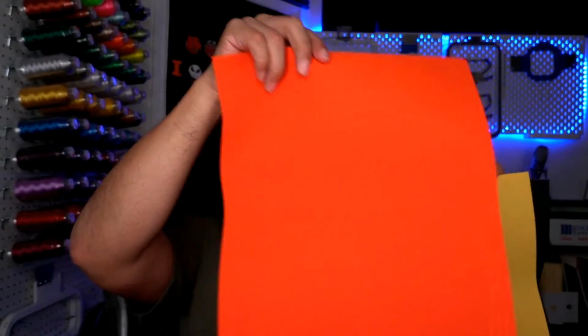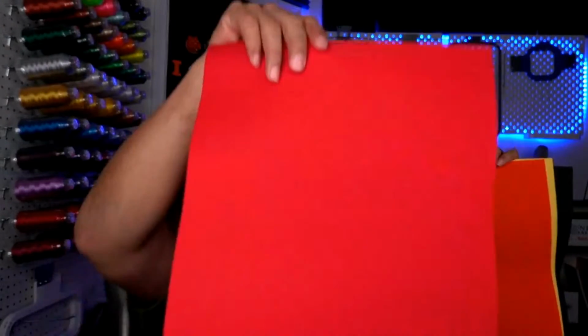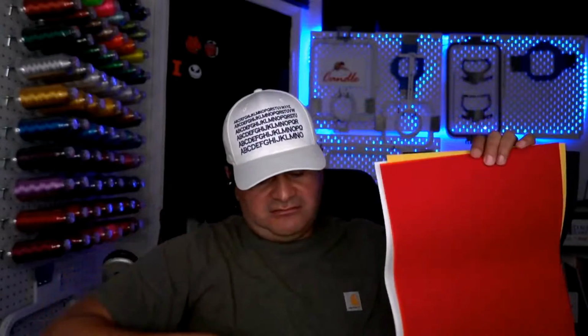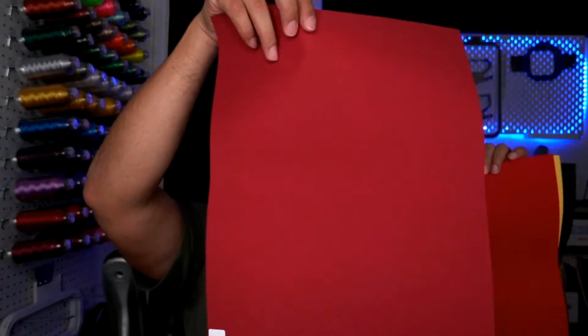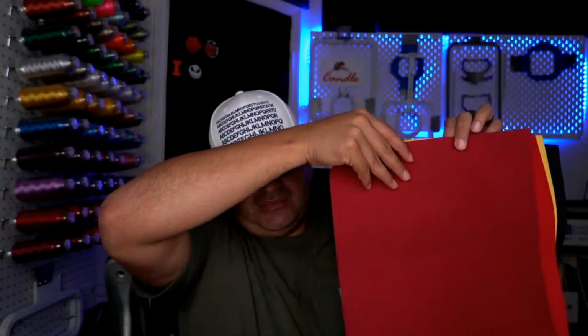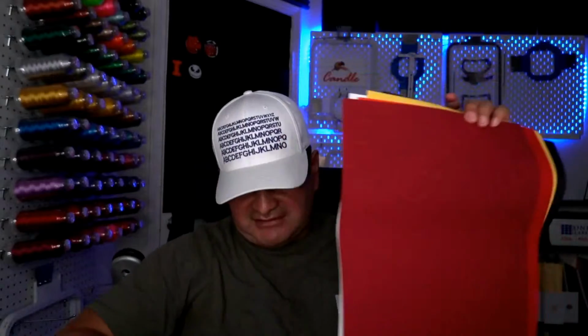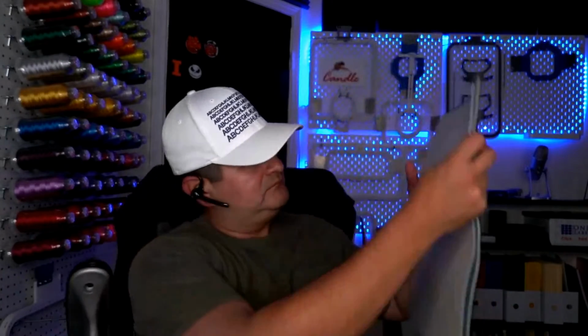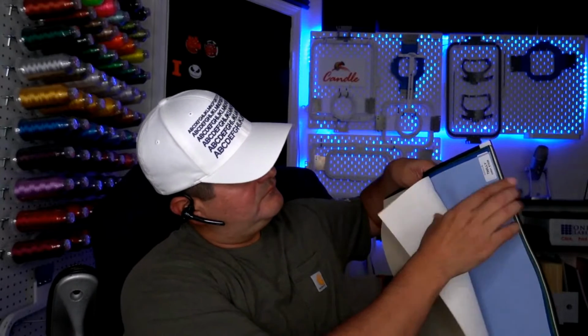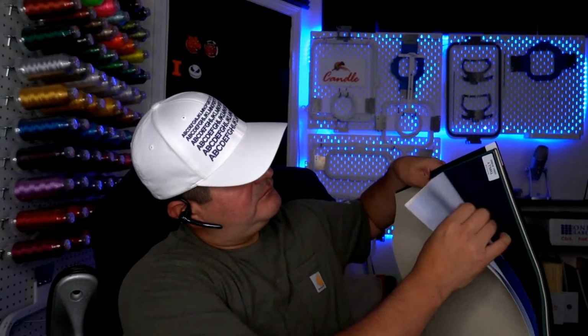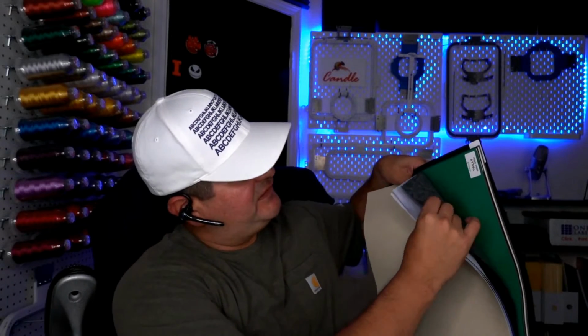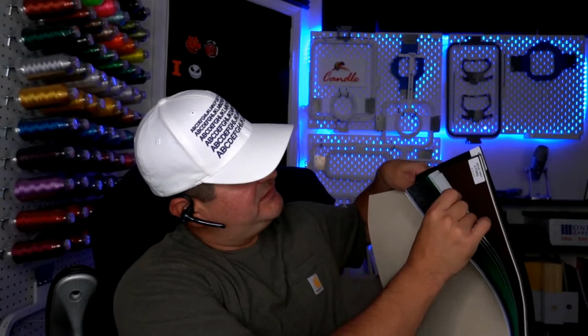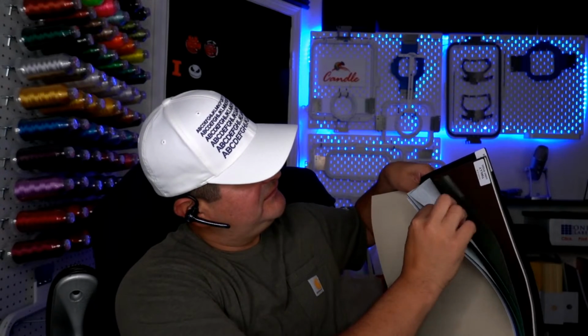It has the description down below. I bought this one a while ago, and sometimes you kind of forget, but since you have this as a reference, there's a ton of colors right here. Something like this is definitely worth it, especially if you're trying to find certain colors.